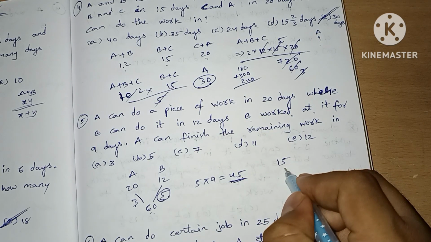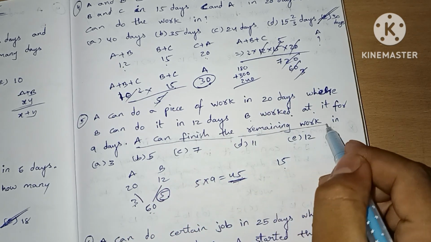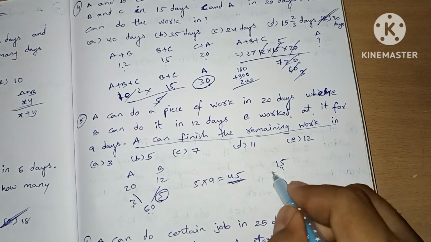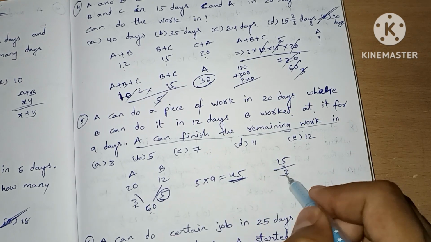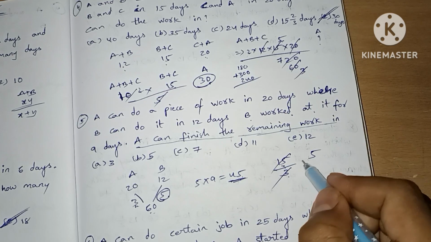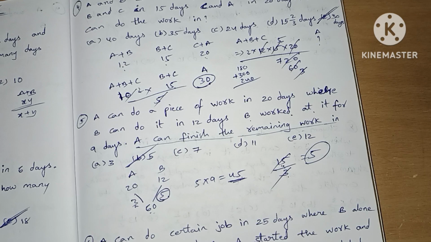This 15 units is completed by A. A finishes the remaining work. A's efficiency is 3 units. 3 × 5, so in 5 days he completed the remaining work. Option B is our answer.